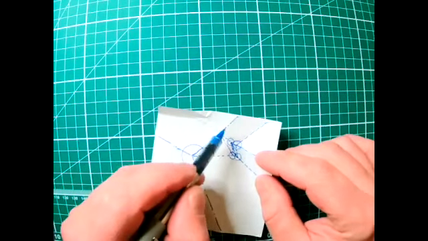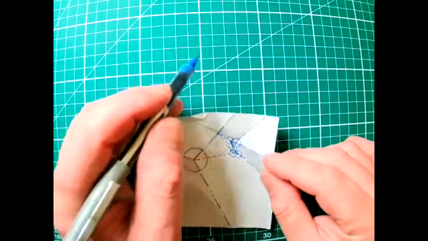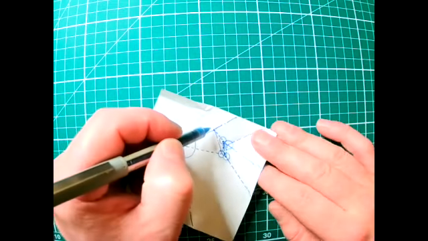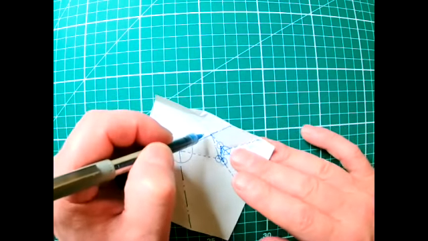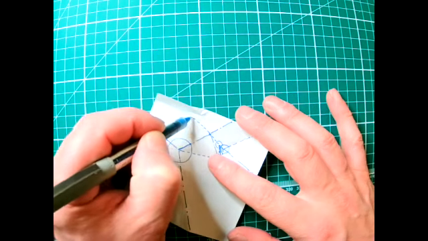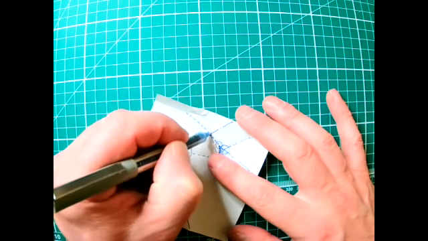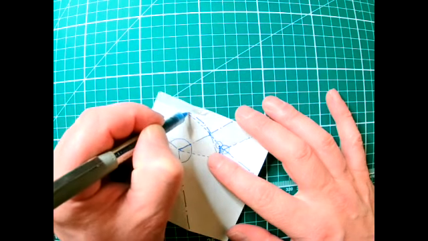So far, we have 3 mountains, 1 valley. And it looks like another valley here. And another mountain here. Okay.